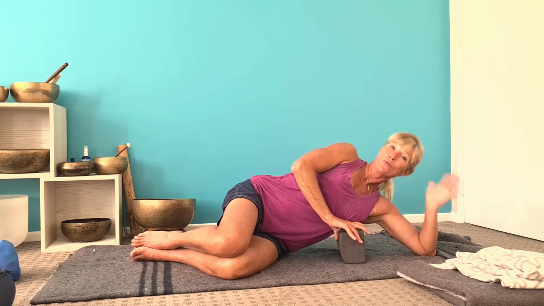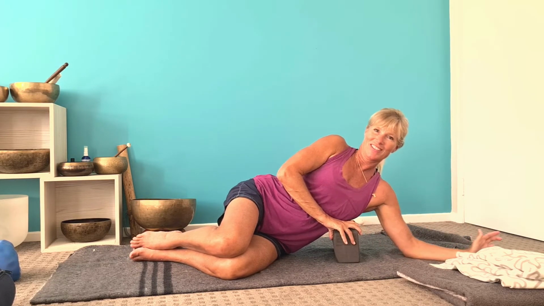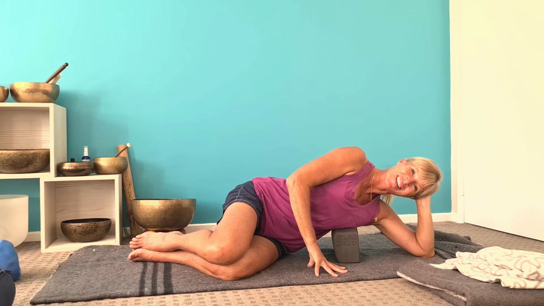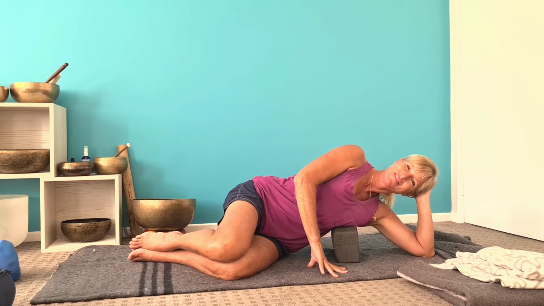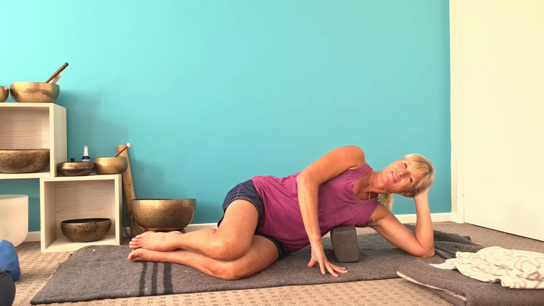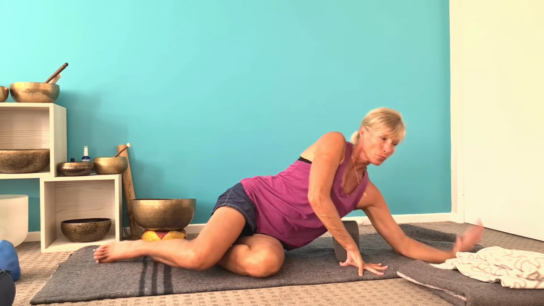Next, the block will move down a notch. Support your head once again, moving forward and back. Notice the sensations.